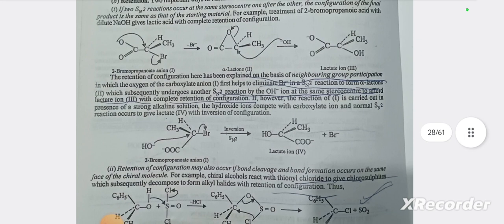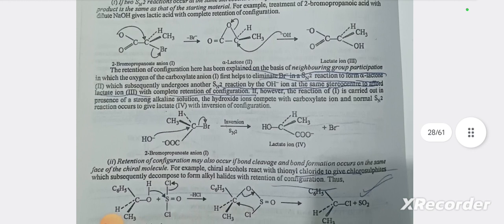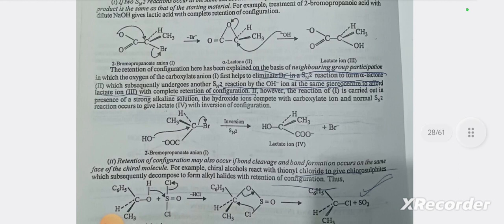If two SN2 reactions occur at the same stereocenter, one after the other, the configuration of the final product is the same as that of the starting material. For example, treatment of 2-bromopropanoic acid with dilute NaOH gives lactic acid with complete retention of configuration. The retention here has been explained on the basis of neighboring group participation, in which the oxygen of the carboxylate anion first helps to eliminate Br in an SN2 reaction to form an alpha-lactone, which subsequently undergoes SN2 reaction by the OH negative ion at the same stereocenter, to avoid the presence of strong alkaline solution.